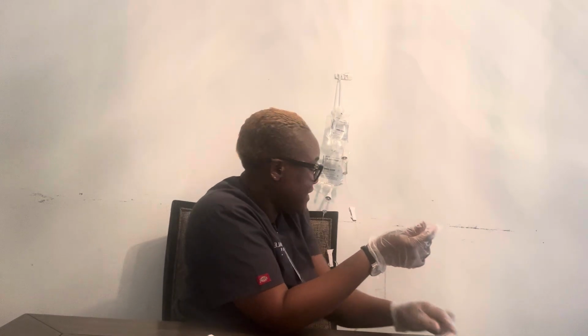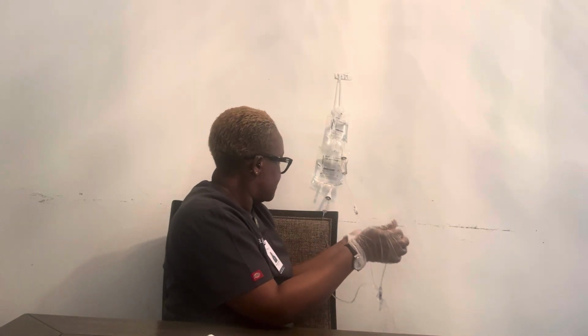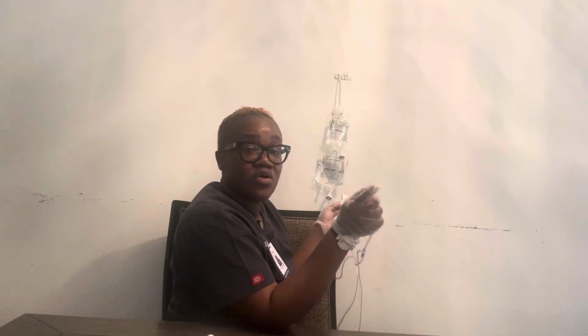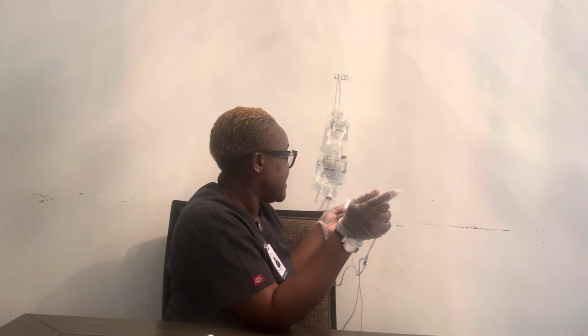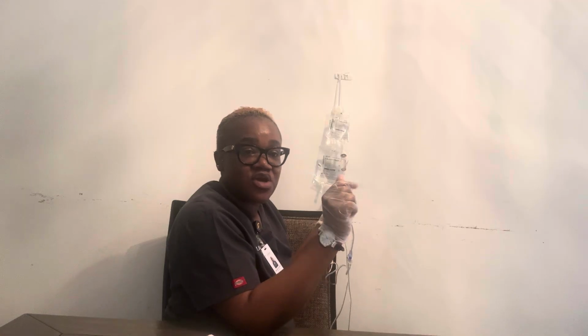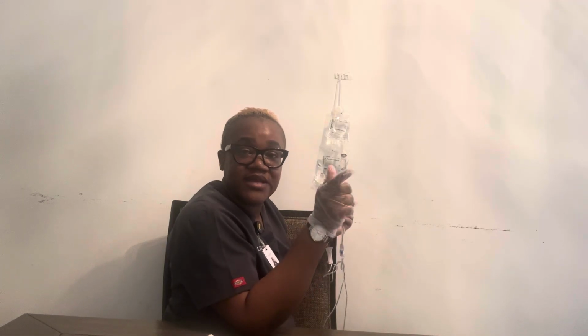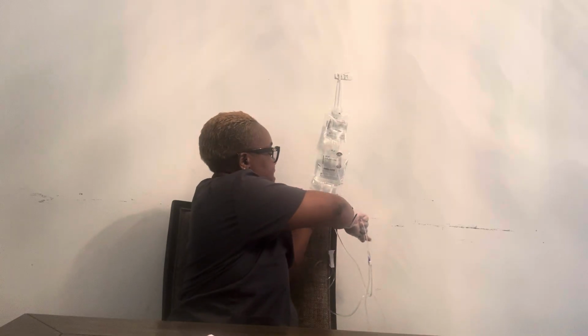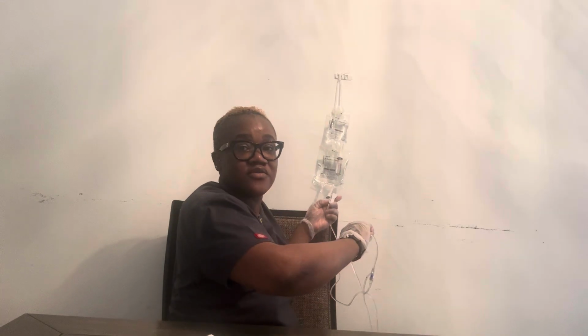Okay, so now that I've done that, I'm gonna open the roller clamp to my medication, slowly open it, and then I'm gonna count my drip rate, and I am supposed to have 133 drops per minute. So I'm gonna go ahead, slowly open, and then count for 1 full minute.